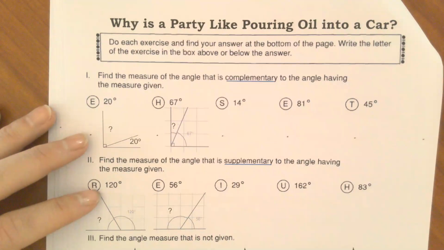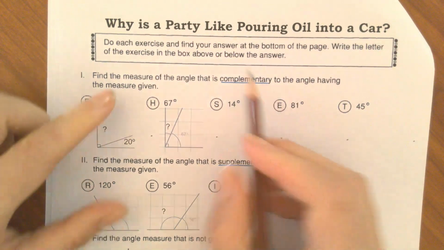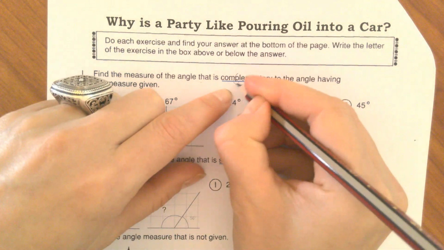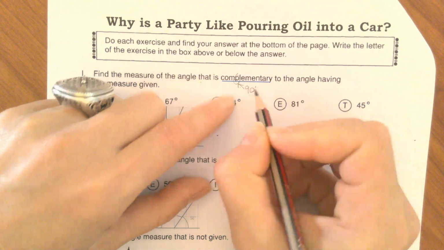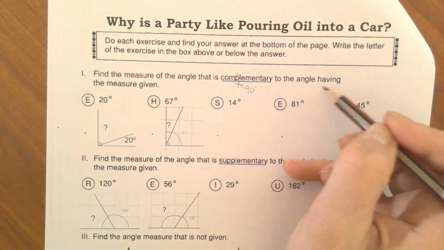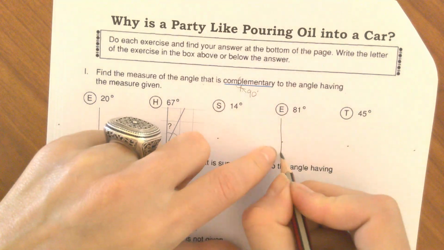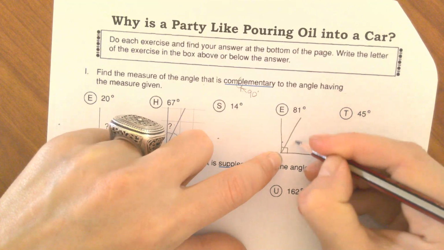Next one. Why is a party like pouring oil into a car? Find the measure of the angle that is complementary. How many p's is that? 1p, so that's 90. So it's complementary to the angle given. So I'm going to draw it. It's 90 degrees. One of them is 81 degrees.